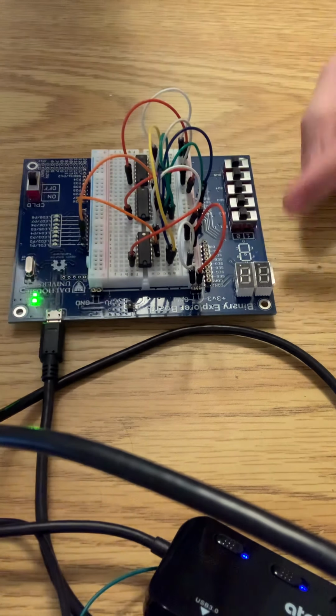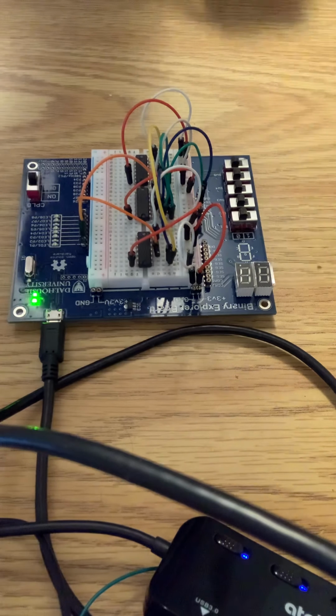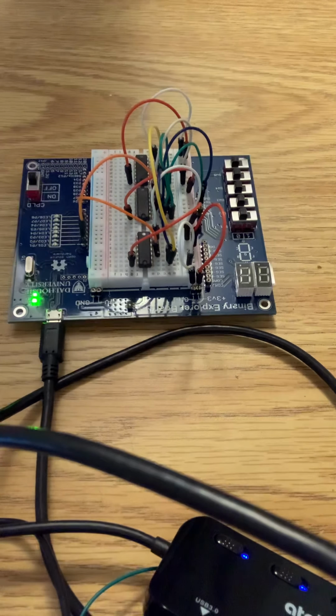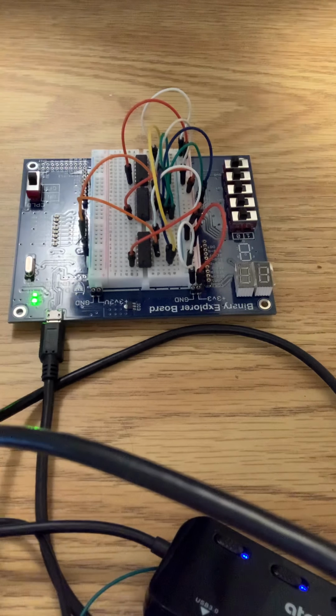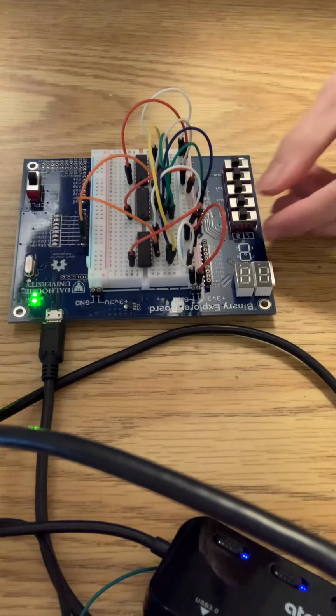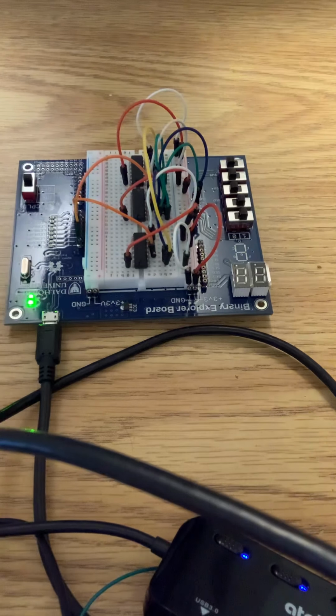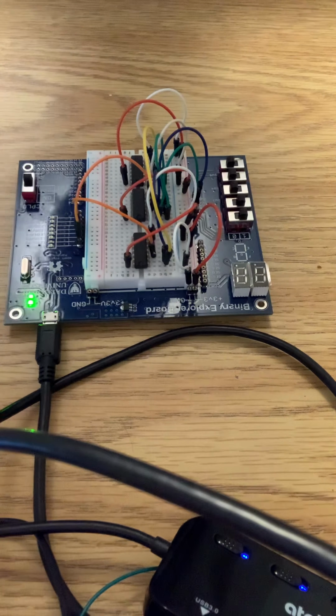And for the last one, we'll set both switch 1 and switch 2 to high. The difference will be 1 minus 1. So LED 1 should be 0, as that's the difference, and no borrow is taken, so LED 2 should also be 0. And we see that they're both off. So the circuit seems to be working.